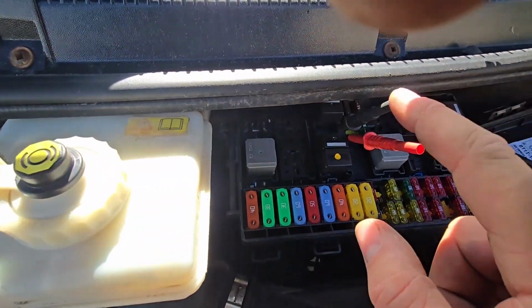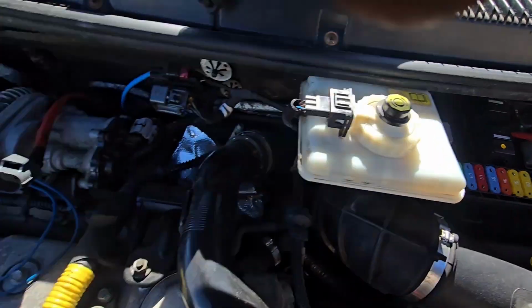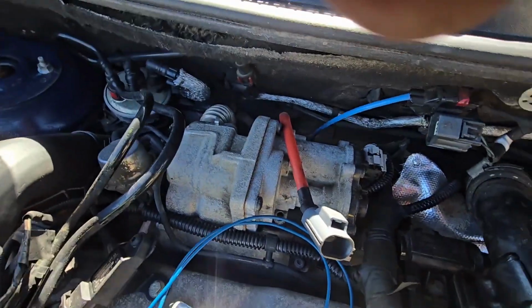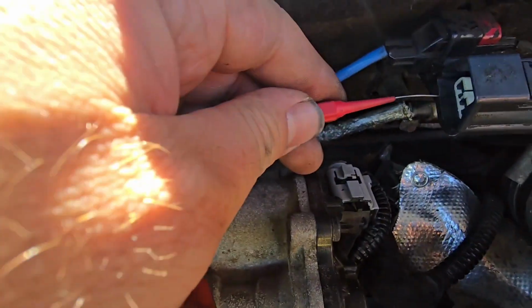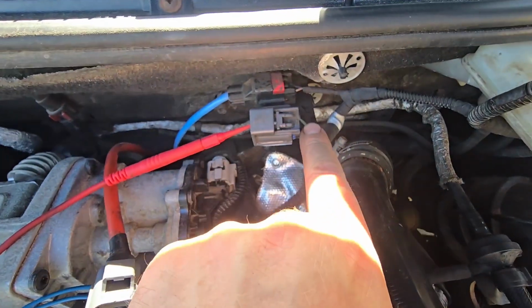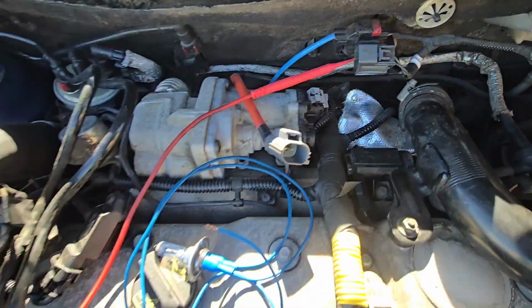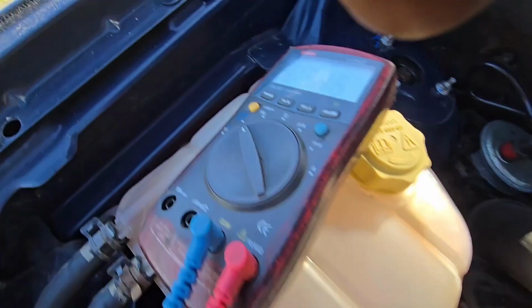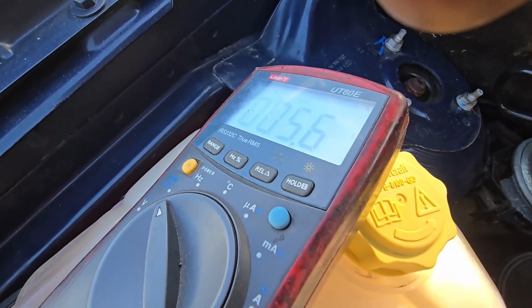So we'll prove that this one is the right relay by, we can go swap this hands. So if we use a small probe on that, we're on this green and red wire, grab this, so we should have continuity, which we do.